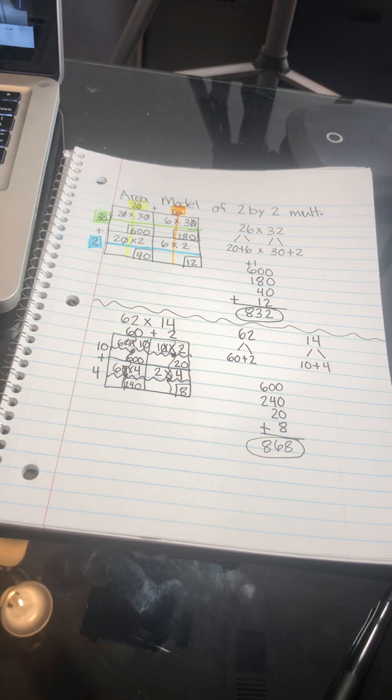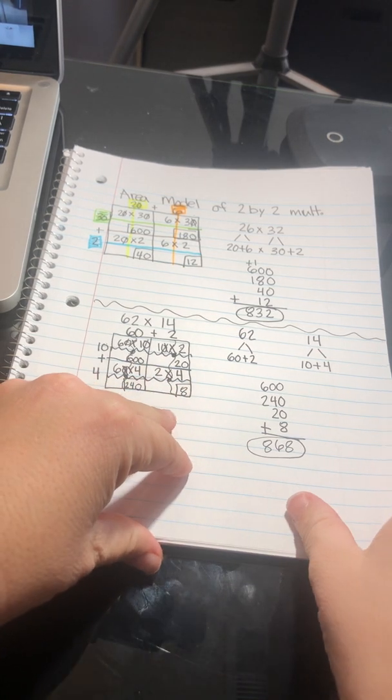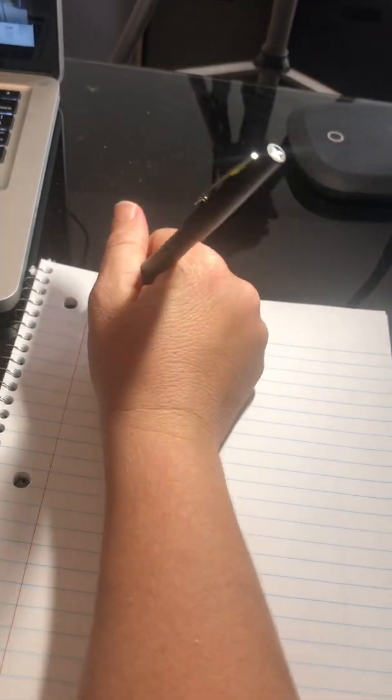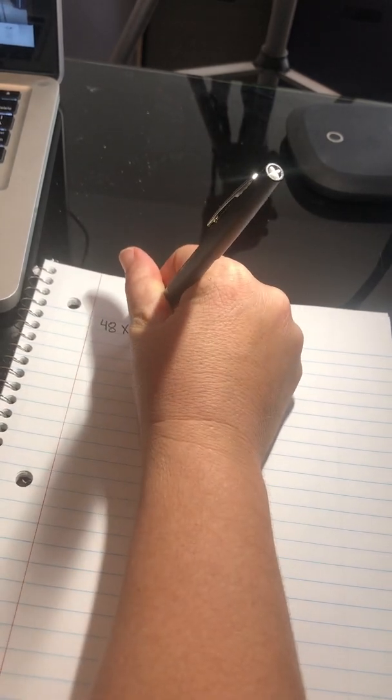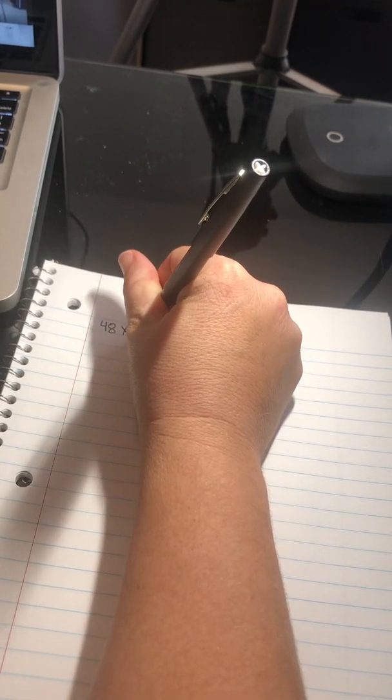Alright, let's look at another problem. I'll flip my page. 48 times 57. All right, so you're going to draw your box.